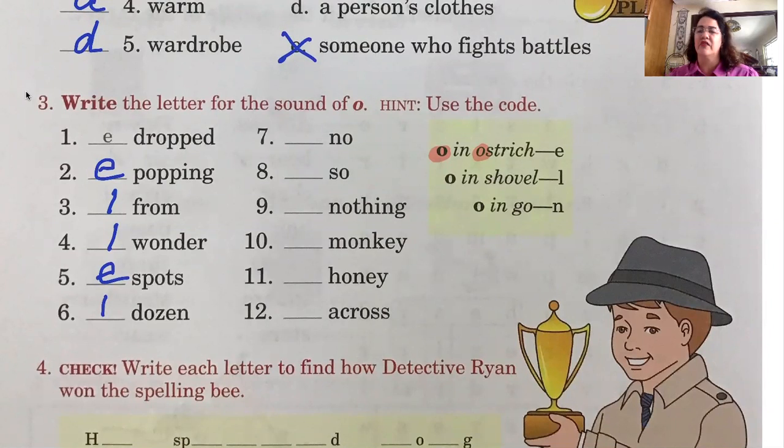All right. Then we have the word no. Sean, what are we going to put in there? What's our code for the O in go? Good. It's an N. And then we have the word so. That will also be an N. Then we have the word nothing. A thing. Tino, what's the code we're going to put in there? It is the "uh" in shovel, so it's an L.